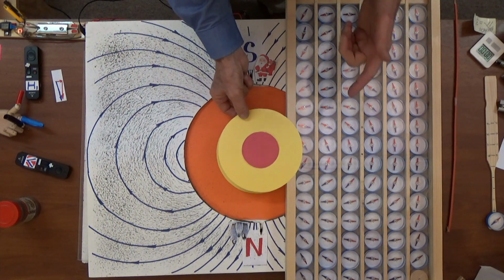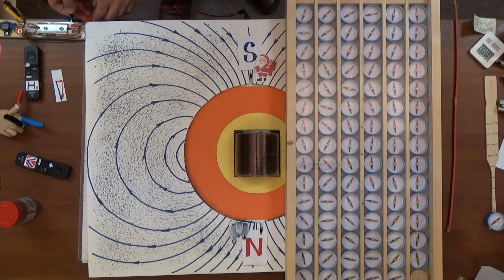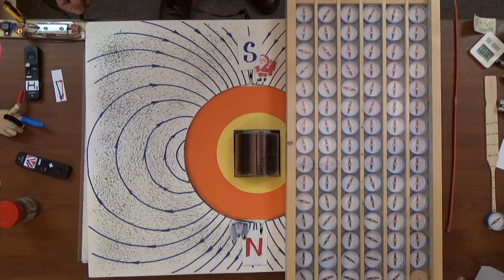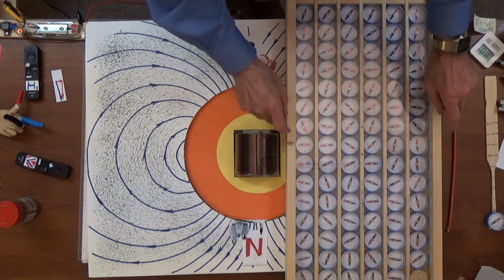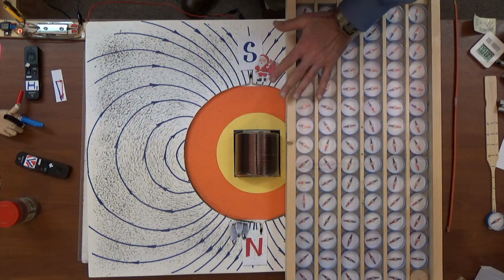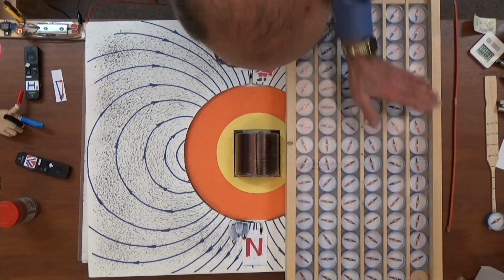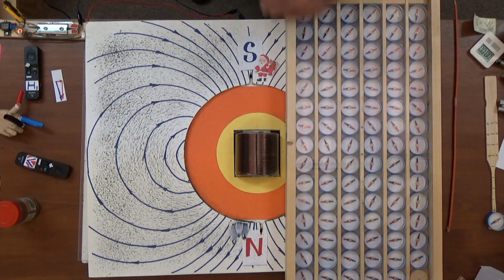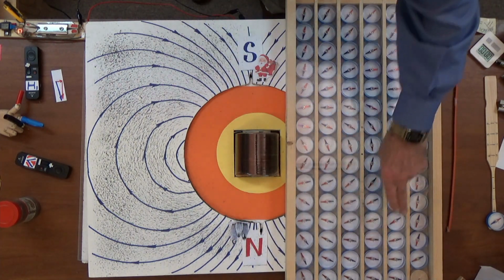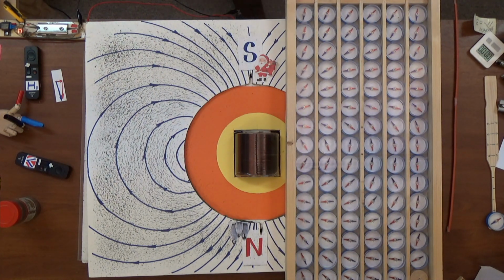So we're going to reverse this just for fun. I won't take 10,000 years. I'll do it in 10 seconds here. And now all of the south poles are now pointing this way, and the north poles are in that direction. But we still have those lines of force. And I'm going to switch it back to the way it is today.